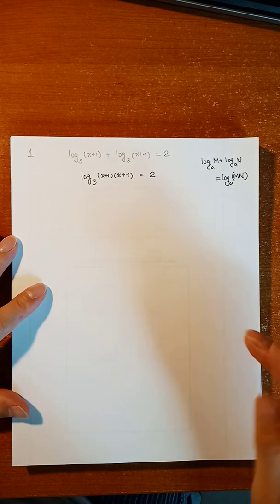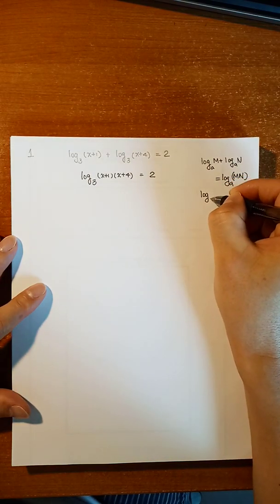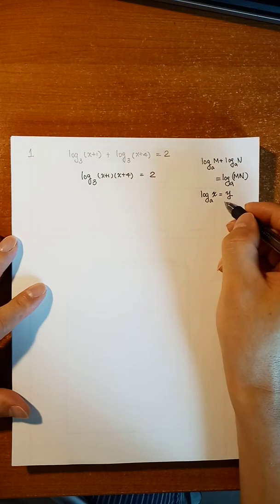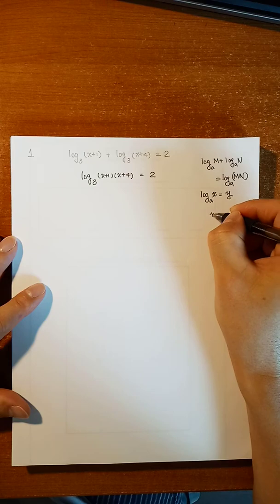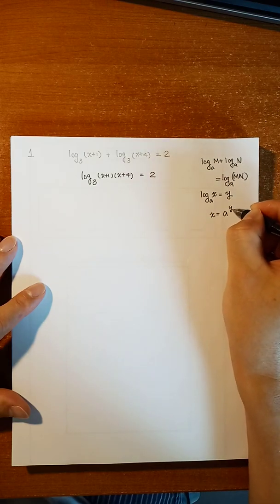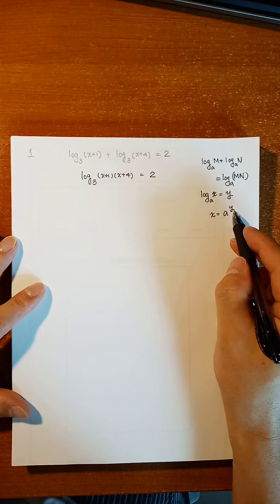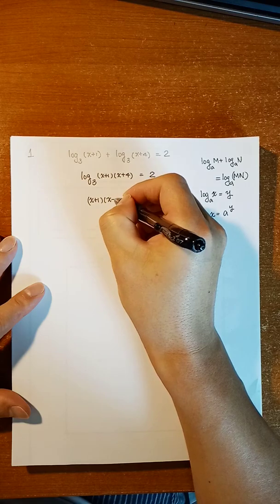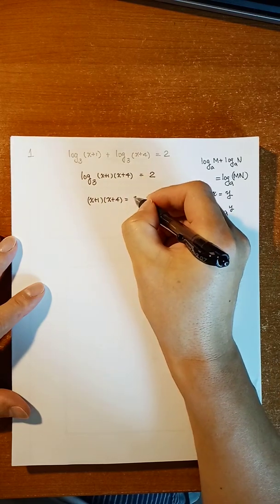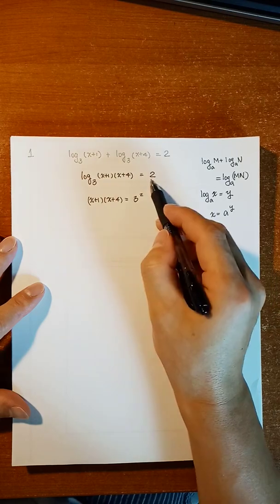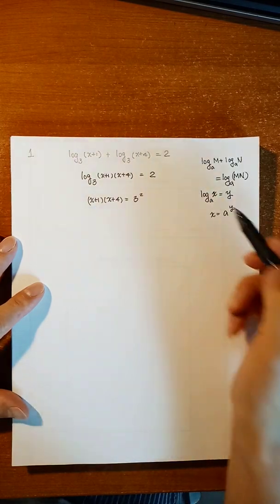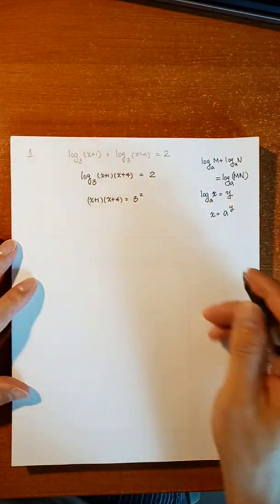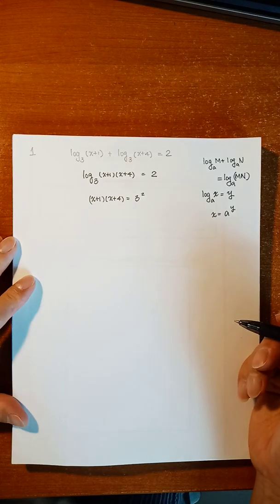And then remember that log a of x is equal to y. By definition of a logarithmic function, it means x is a to the y. So this is (x plus 1) times (x plus 4) is equal to 3 squared. You move 3 to the right side, it is still the base. 3 squared is 9. Then you multiply it out and write this quadratic function in the standard form and solve it.